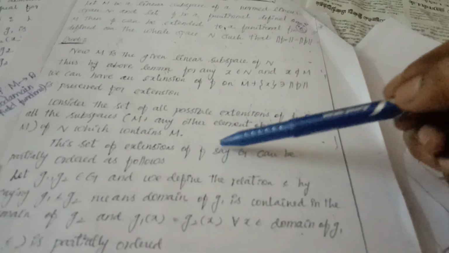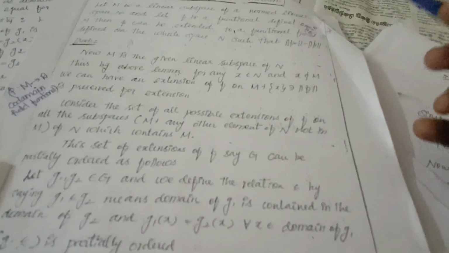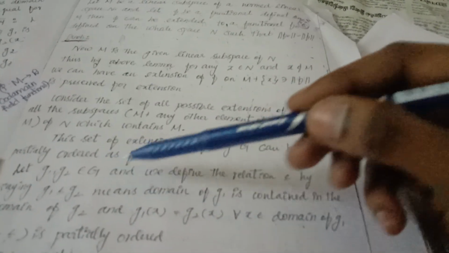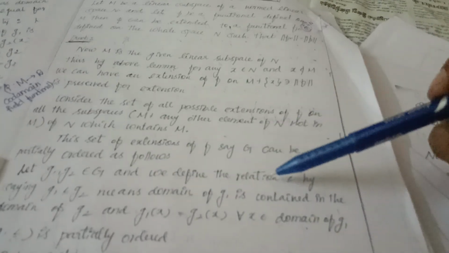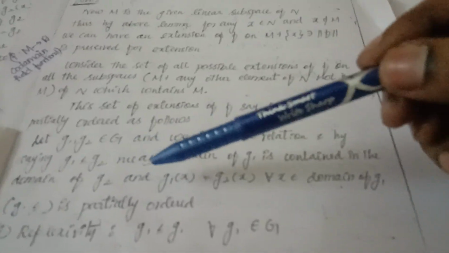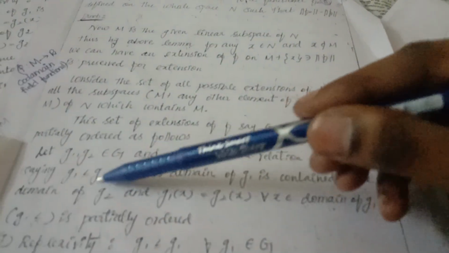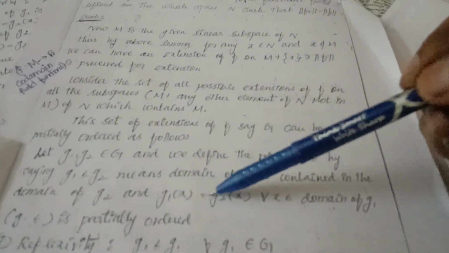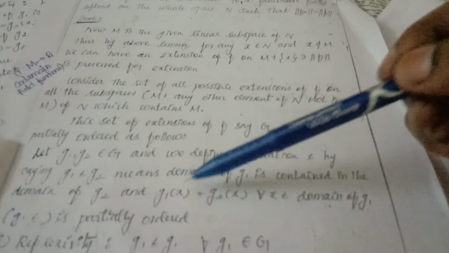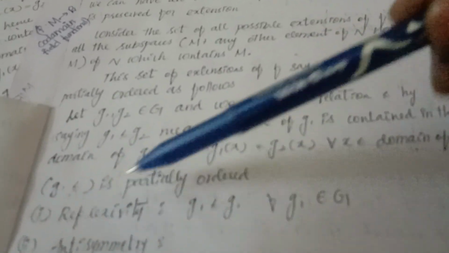The set of extensions of F, G, can be partially ordered. Partially ordered means it should satisfy reflexivity, antisymmetry and transitivity. Let g1 and g2 belong to G. We define the relation less than or equal to by saying g1 is less than or equal to g2 means that the domain of g1 is contained in the domain of g2, and g1 of x equals g2 of x for all x belonging to the domain of g1. So G with less than or equal to is a partially ordered set.